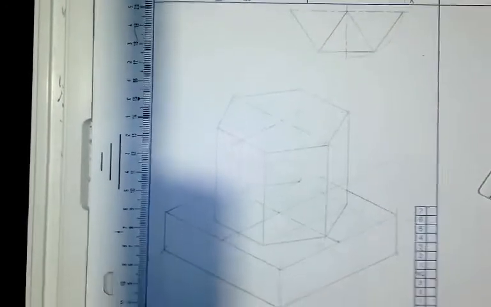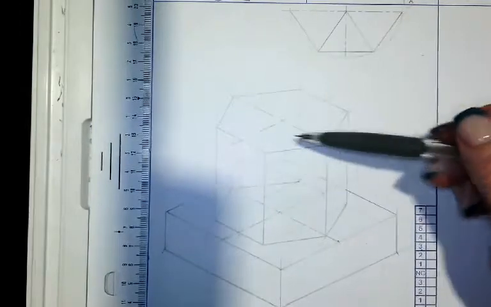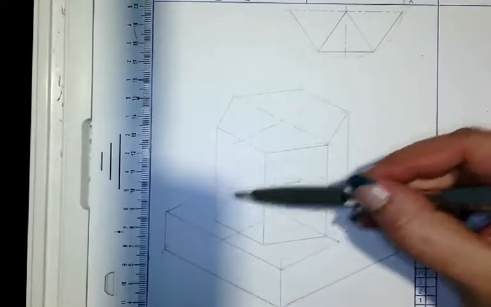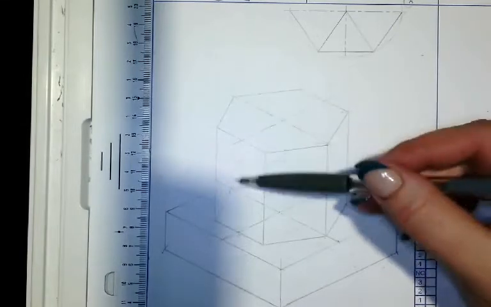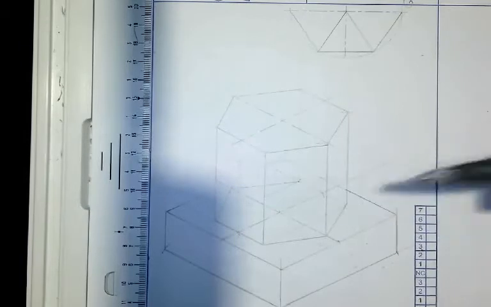What we don't see in the front stays in construction. So those lines of my square there, those lines of my hexagon, the height lines of my hexagon, and only the front that I'm seeing here is what is going to be solid lines.